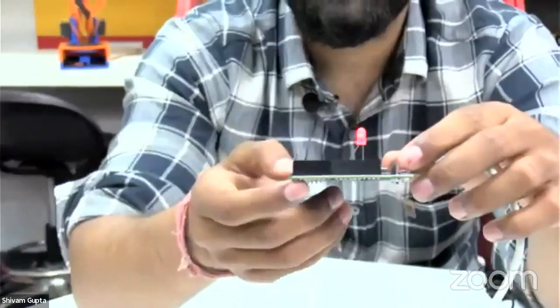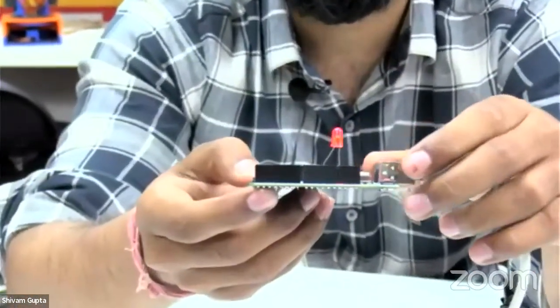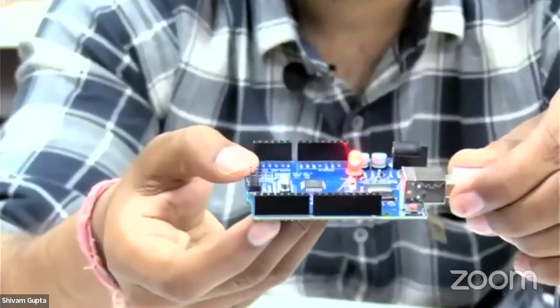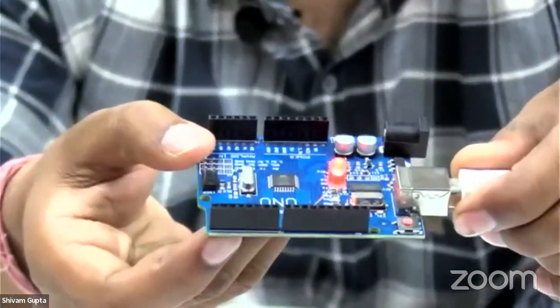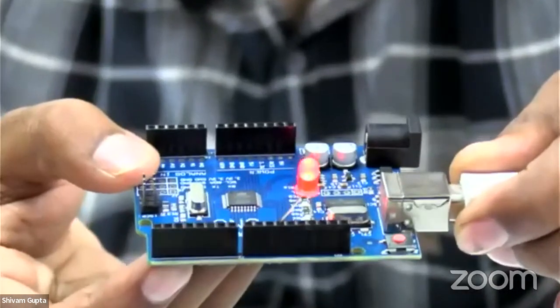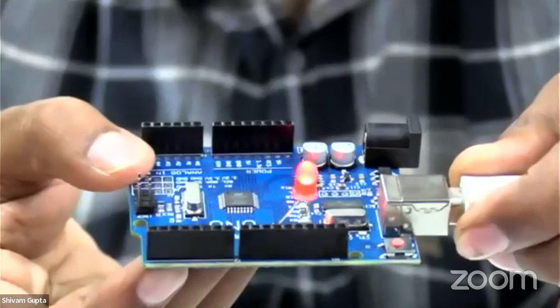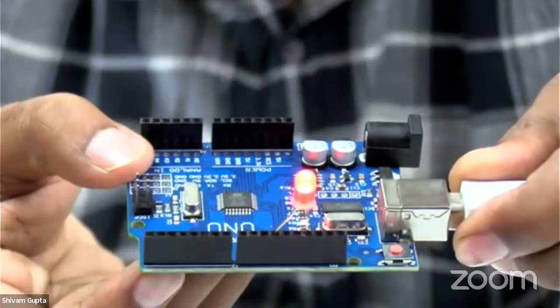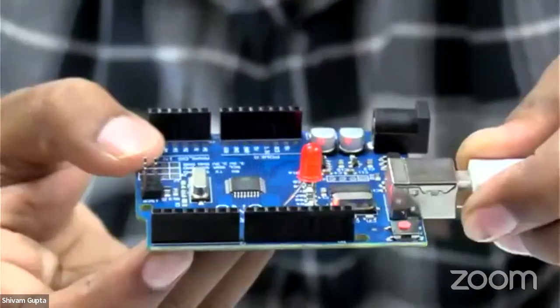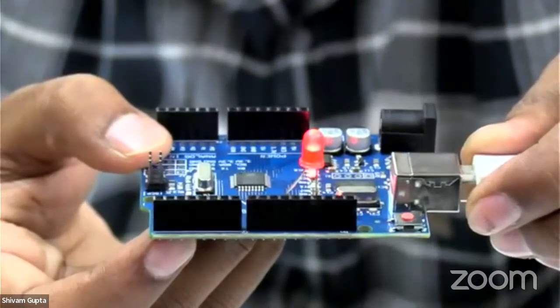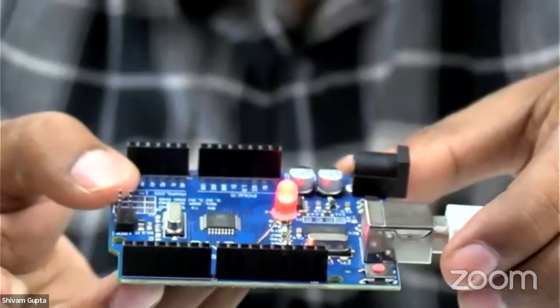Here you can see I have this LED and it is connected like this. Students, can you see that this LED is not just blinking, but changing its intensity of brightness?